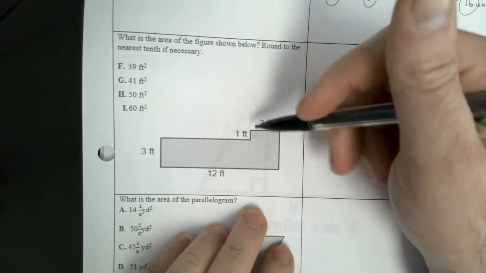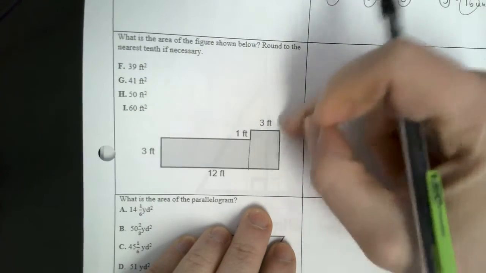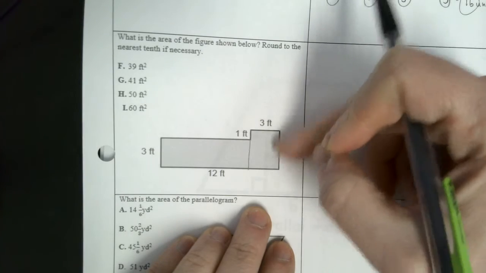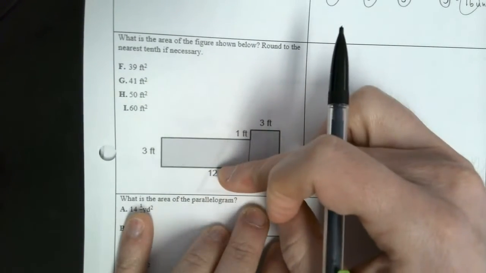It just makes it harder on you. If you divided it up like this, that's going to make it harder for you because then you have to find that height there because they don't give you the height. Now, it's not that hard to find, but you would have to find it. But then you're also going to have to find the base here because the base is no longer 12, because you've cut a little piece off of it.